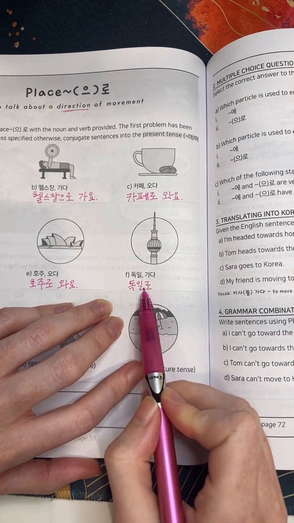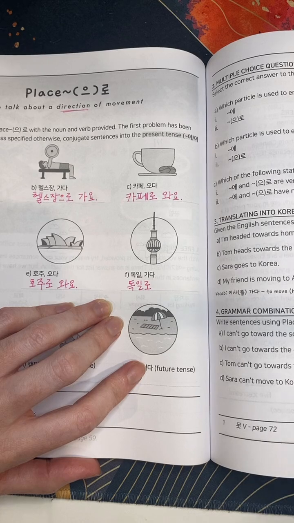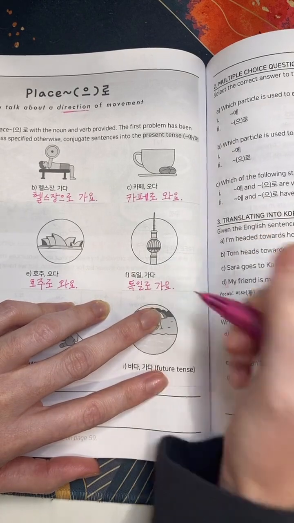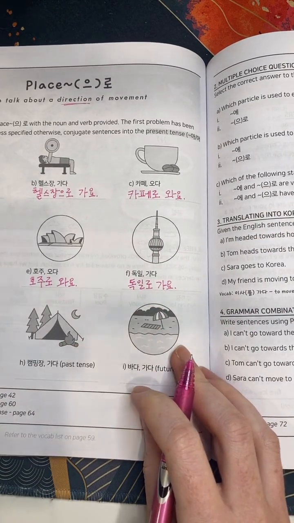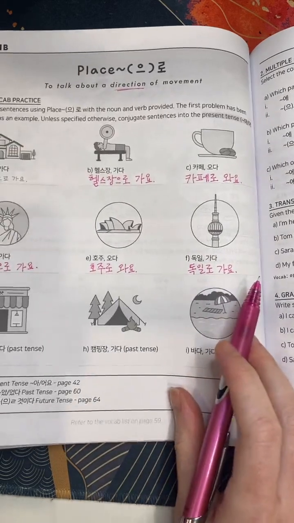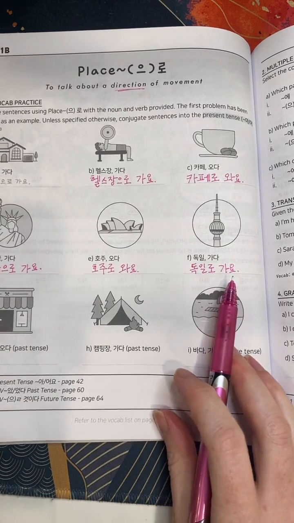So it's kind of an irregular conjugation here, but instead of Torgil uro, you just say Torgil lo. Torgil lo kayo. If you say Torgil-ro, people would probably still understand you, but this is the appropriate way to do it. Torgil-lo kayo. I go towards Germany.